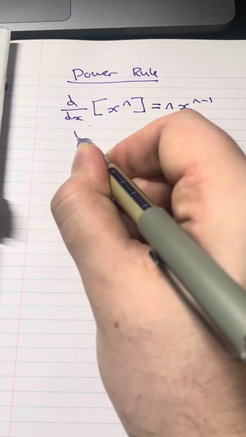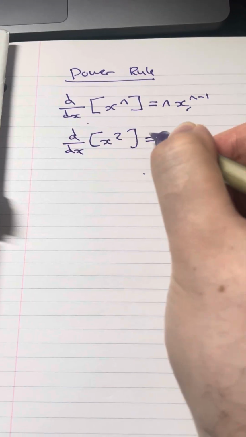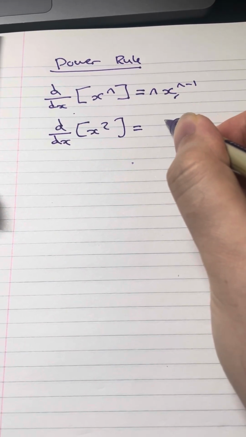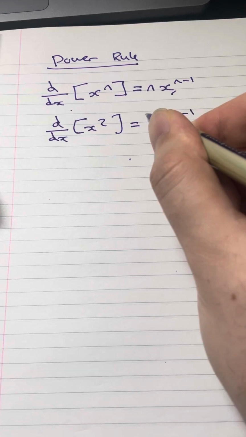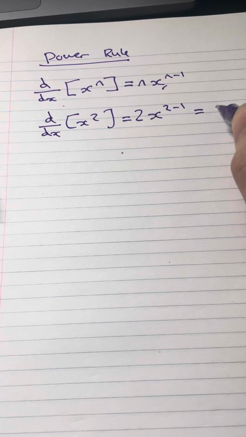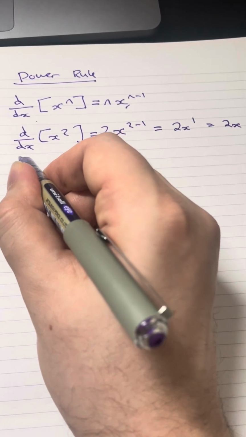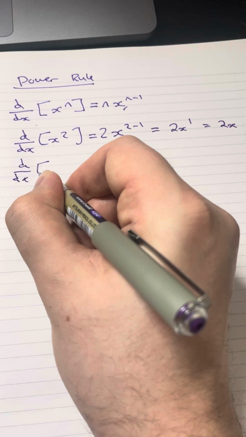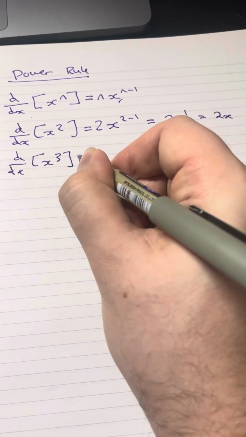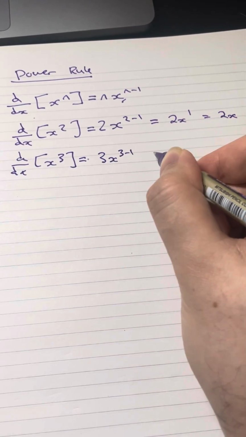Let's do some examples. So d by dx of x squared equals x to 2 minus 1, and we get 2 in the front because that's n, which equals 2x to the 1, which equals 2x. And continuing, another example, we have x cubed, we get 3x to the 3 minus 1, which equals 3x squared.